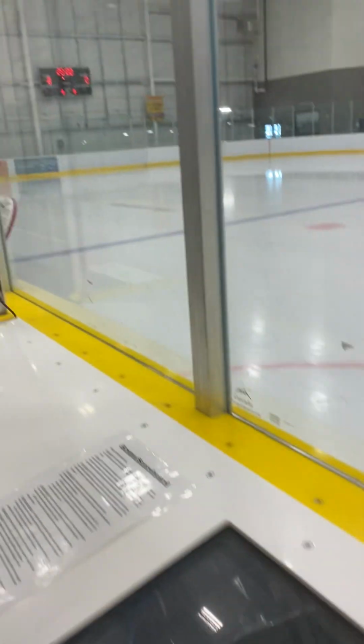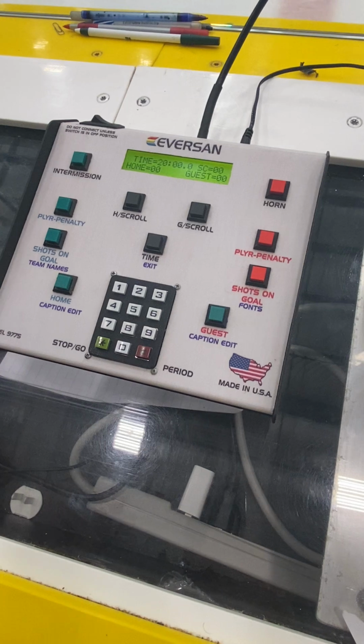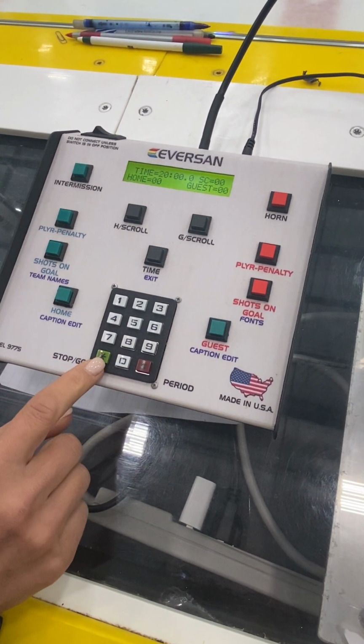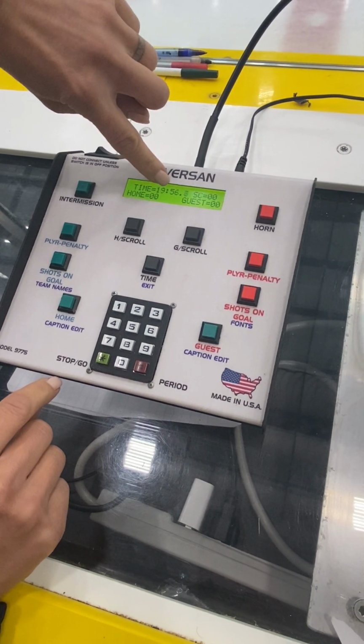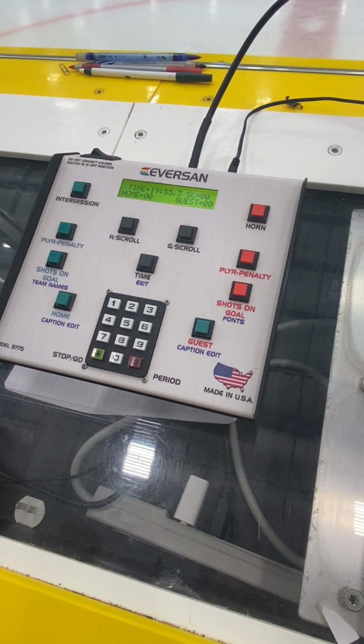And it'll go up on the clock. You don't have to push any enter button. And then to run your time, here's your stop and go button here. So it's literally just pushing it to start, and you can see the time running there, and pushing to stop.